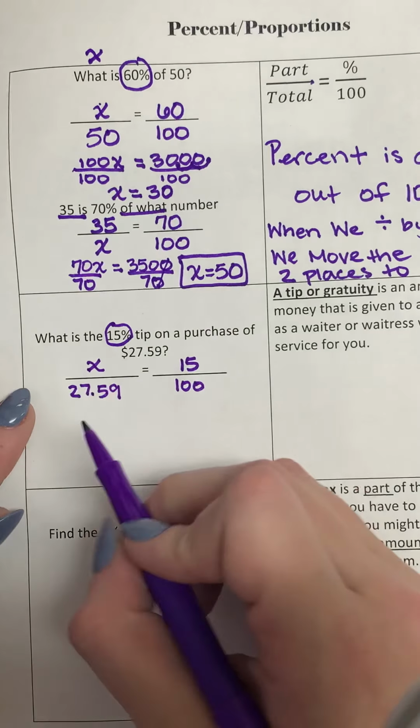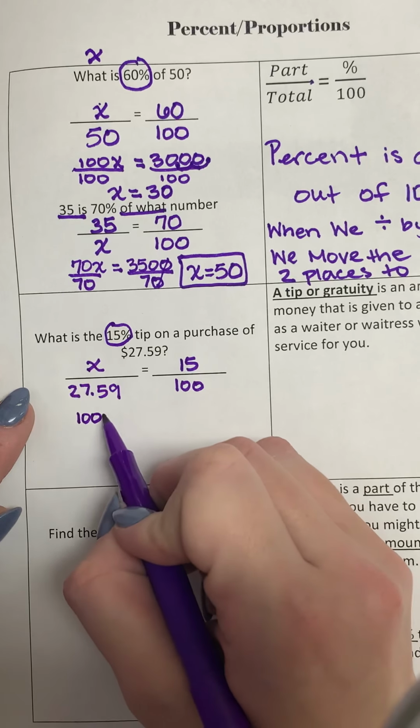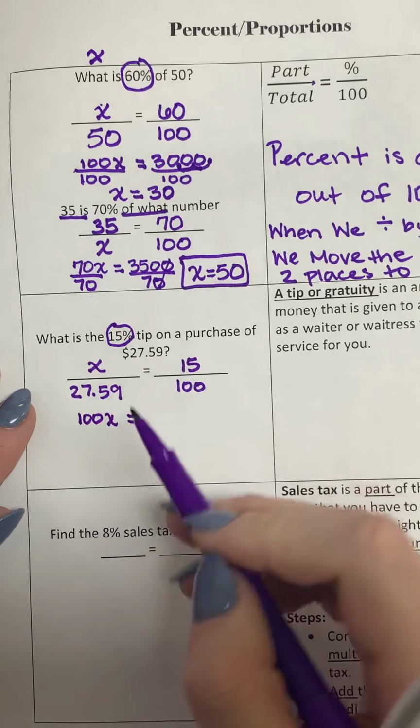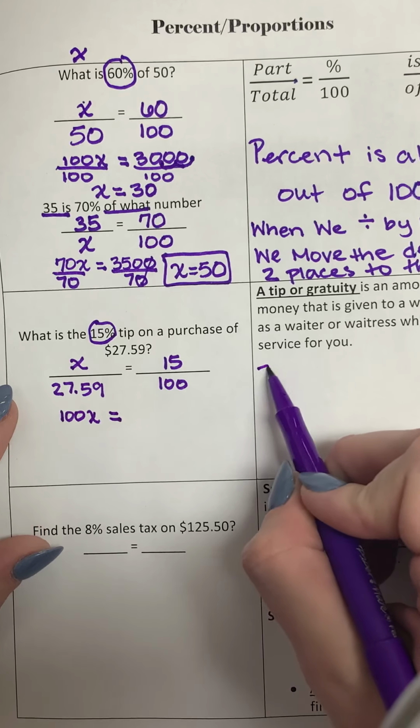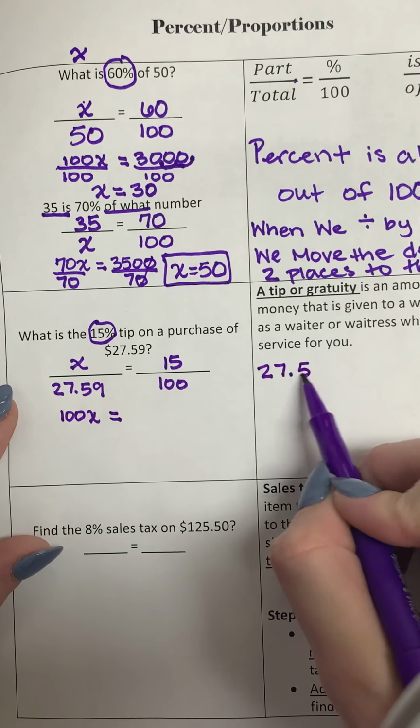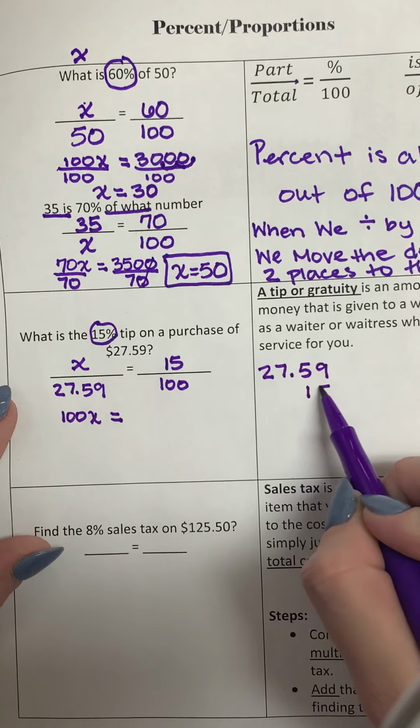So once I have my proportion, I can get my cross products. 100x equals, I need to multiply these. Remember, you do not have to line up your decimals when you're multiplying.